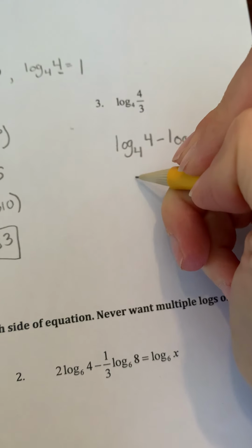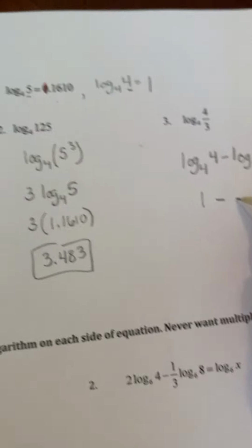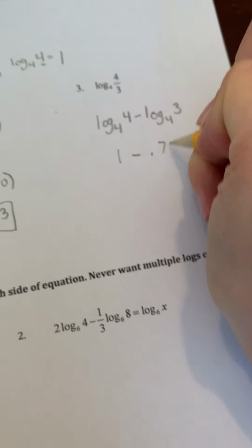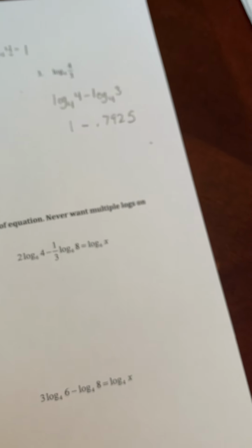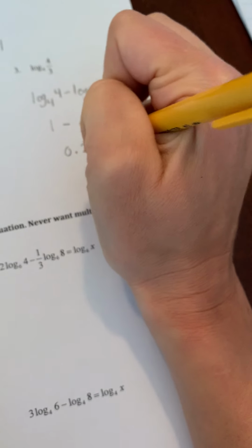So log base 4 of 4 is 1, and the log base 4 of 3 is approximately 0.7925. We will now subtract those, and we get approximately 0.2075.